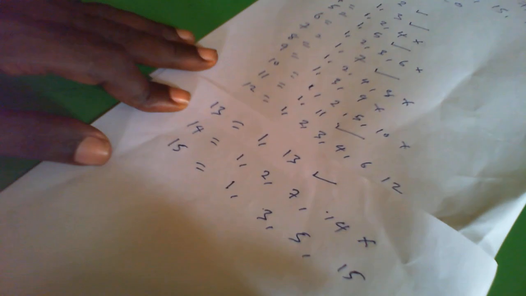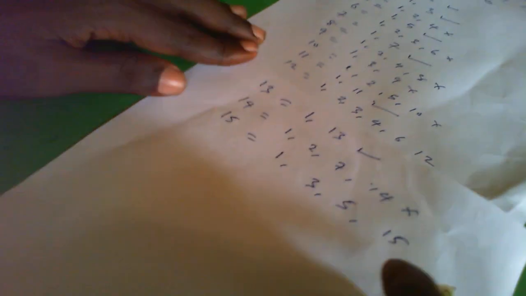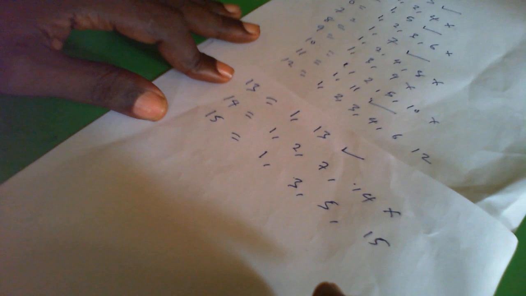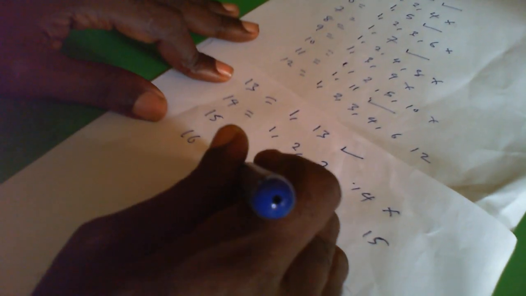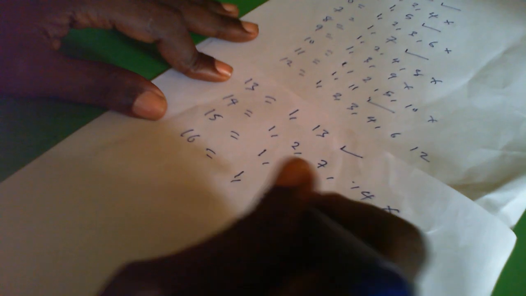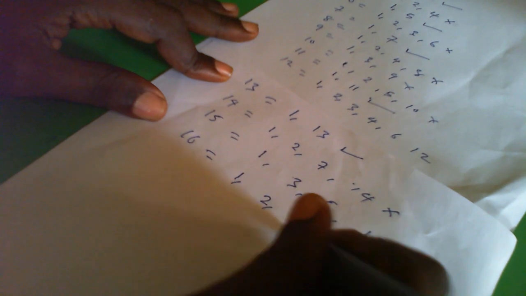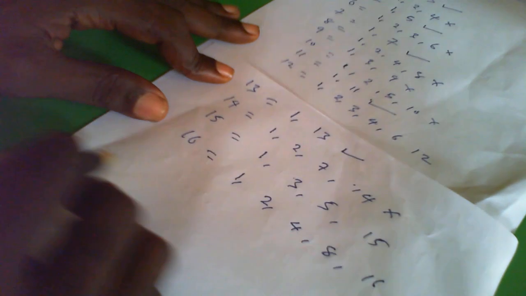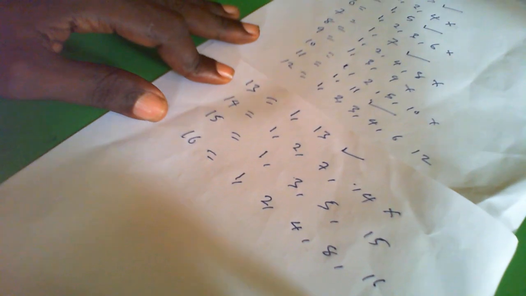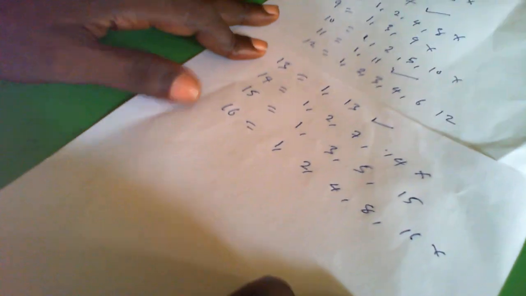So it has exceeded 2, so it cannot be called a prime number. So let's try 16. The factors of 16 are 1, 2, 4, 8, and then 16. It has exceeded 2, so it cannot be called a prime number.